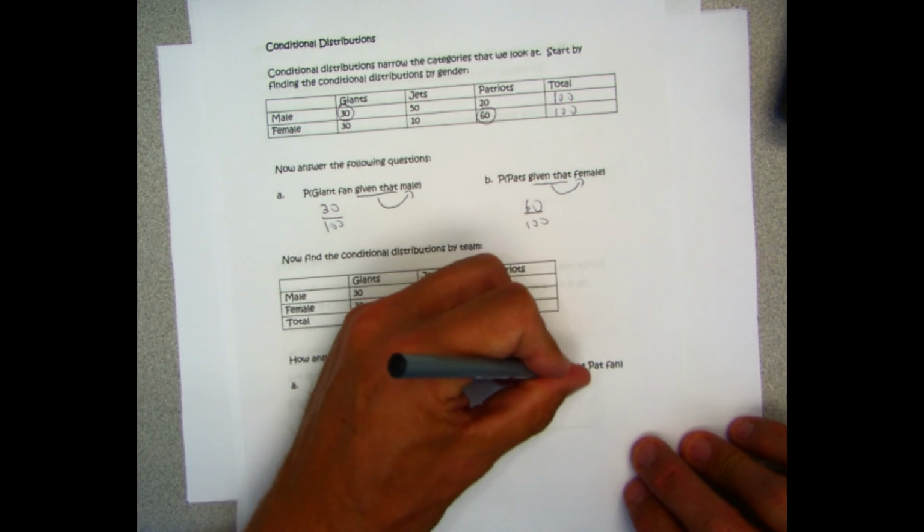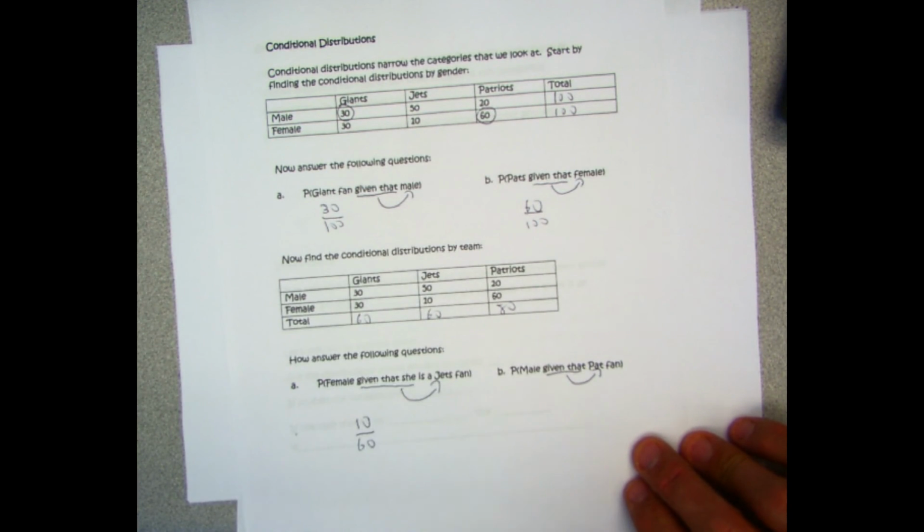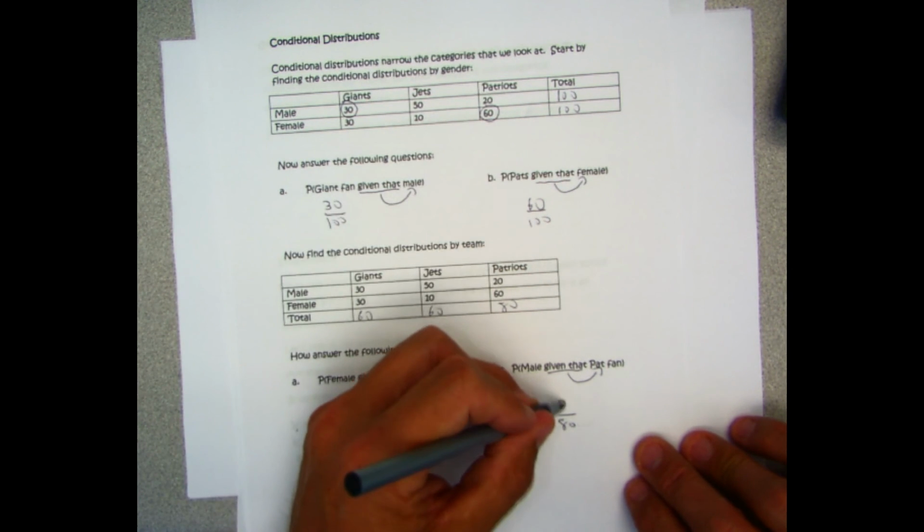Male given that it's a Pats fan. So we're looking at Patriots fans. There are 80 of those. Of those 80 Patriot fans, how many of those are male? 20 of them.